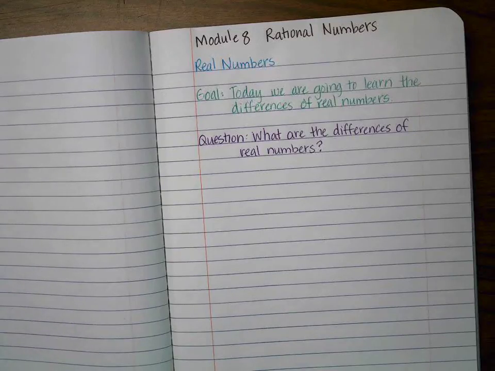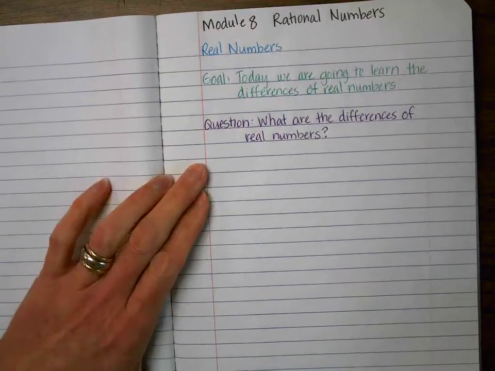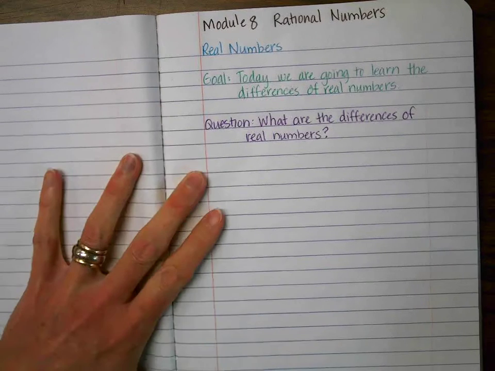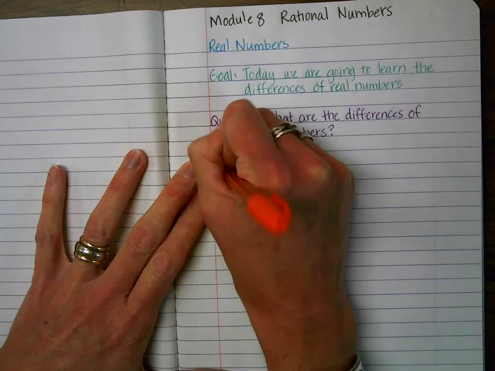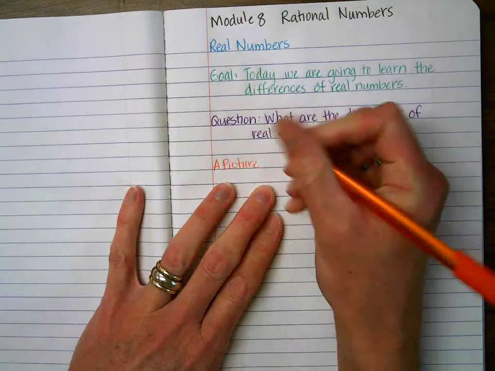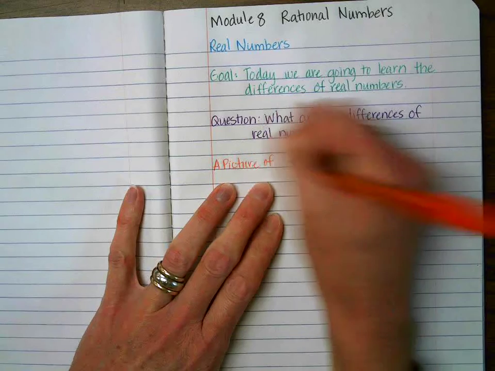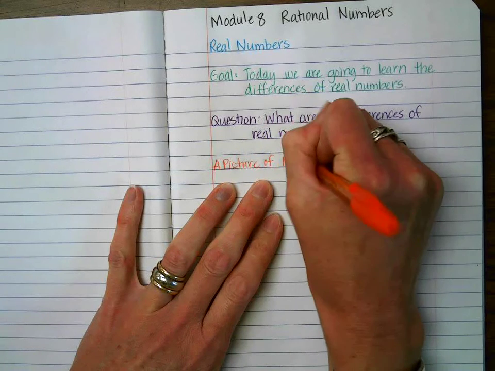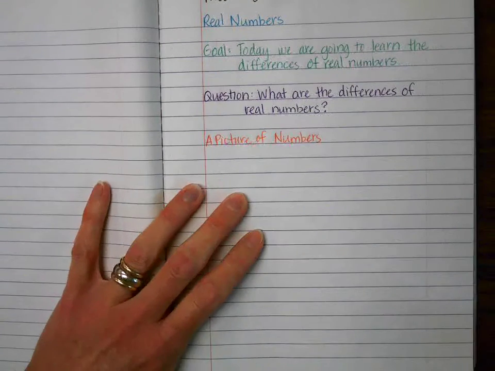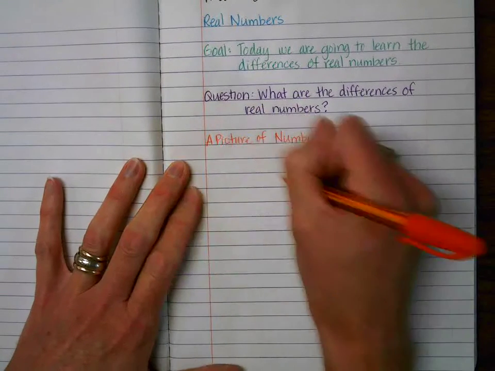So the first thing that we're going to talk about with the differences of real numbers is that real numbers are the numbers that mathematicians use. And in the middle school level, we focus primarily on real numbers. So the first thing that I want to do in our notes is, let's make a picture of numbers. And this is kind of a graphic organizer that I want you to see what the real numbers look like.